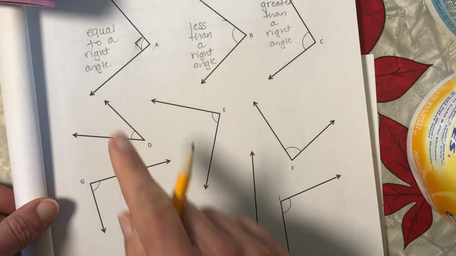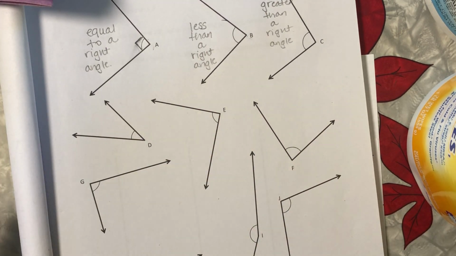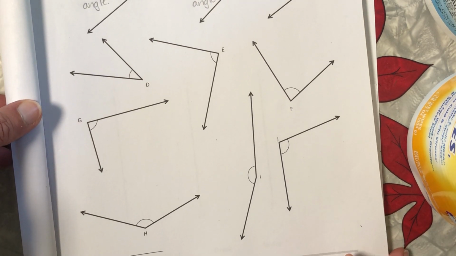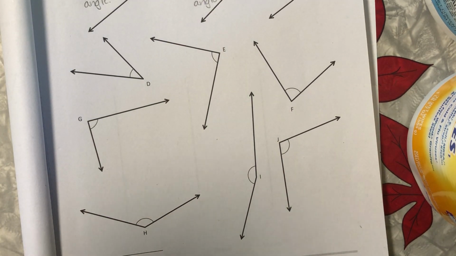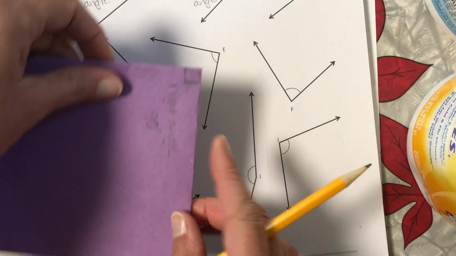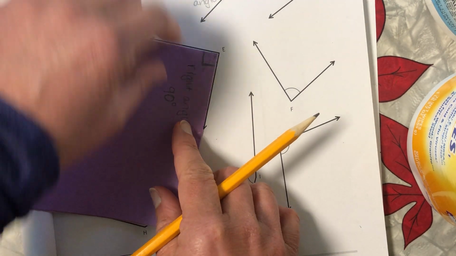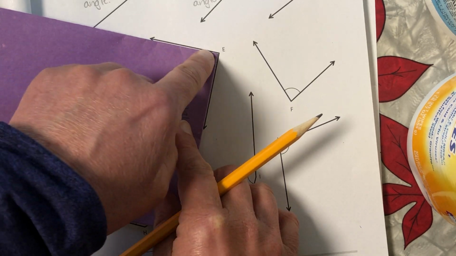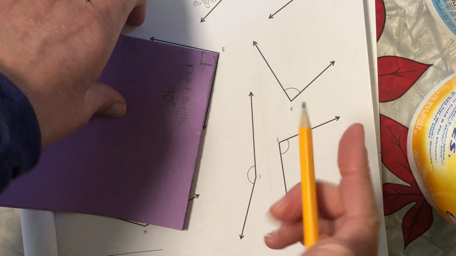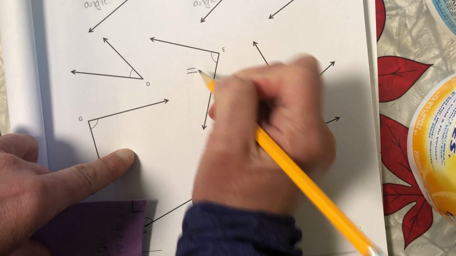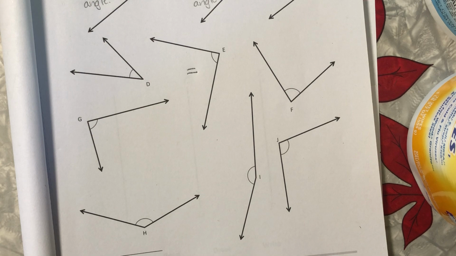Now you can probably begin to look at some of these angles on your paper and you can probably begin to guess which ones might be actually equal to right angles. Do you have any idea which ones might be equal to right angles? Well, if you said E, you're probably right, but we're going to check it just to be sure. Let's match up the vertices, line up one ray. Wow, both of these rays line up. So this one is equal to a right angle.